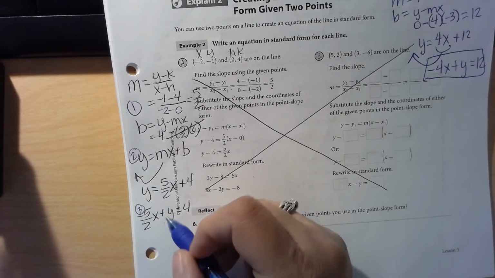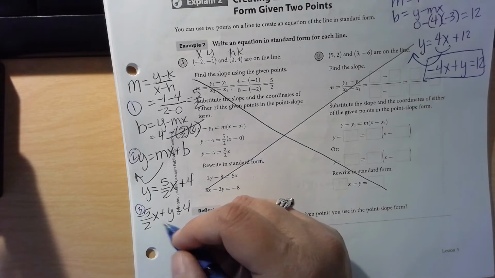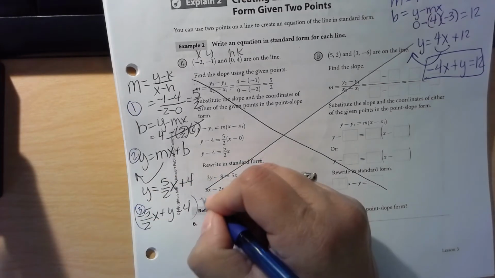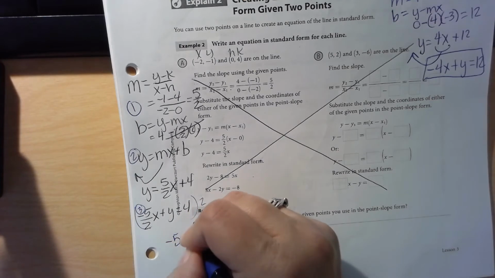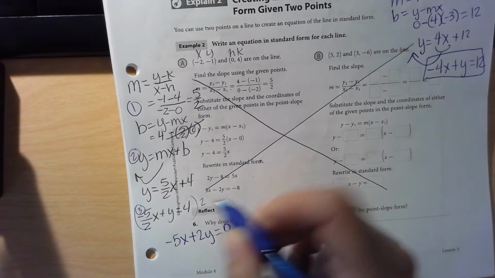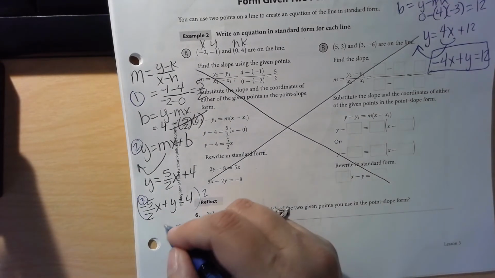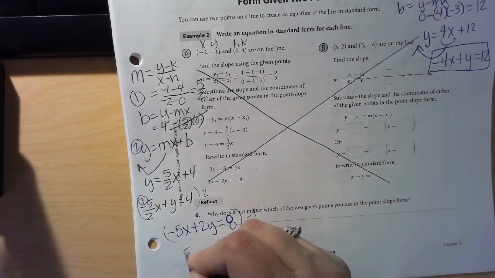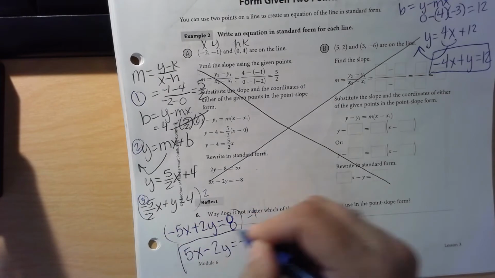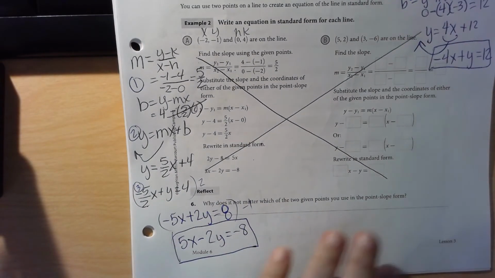But there is one step. We don't like to have negatives or fractions in front of our x. So to get rid of the fraction, we're going to multiply everything across by 2. That will get rid of the denominator, but put the 2 in front of the y and change our 4 to 8. Then we want to get rid of the negative, so we're going to multiply everything by negative 1, which will basically change all the signs all the way across. This would be the most correct version of a slope in standard form.